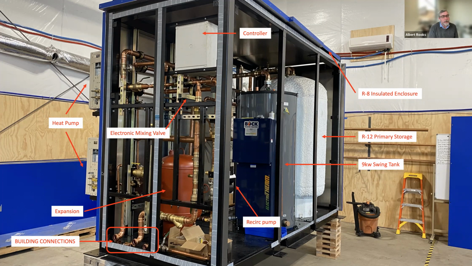Phil, how do you deal with water created by the defrost cycle in freezing temperatures? So things are changing there a little bit, but the current plan is that we have a heat traced condensate collection point, and we bring all the condensate together from all the heat pumps outside. They're heat traced.